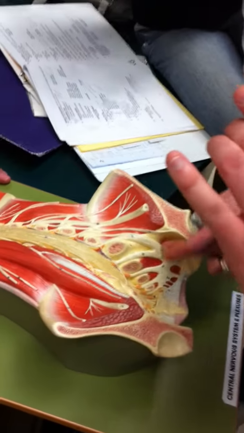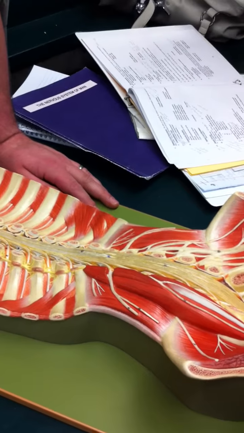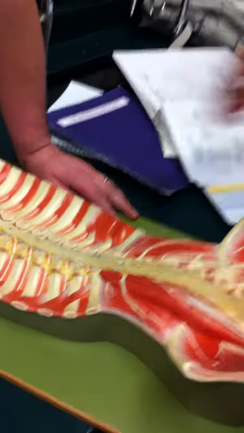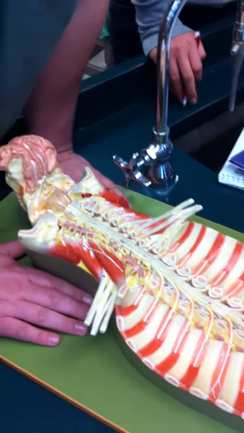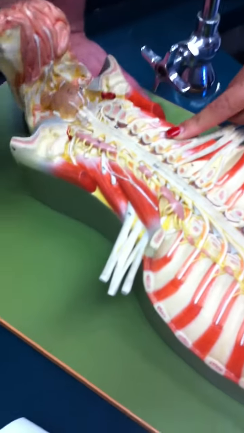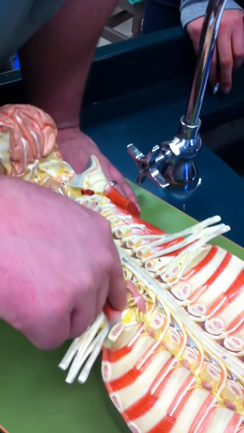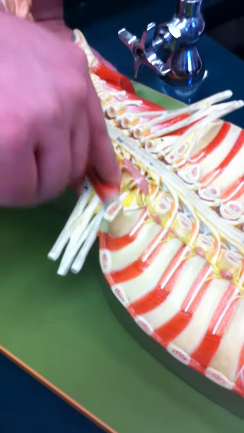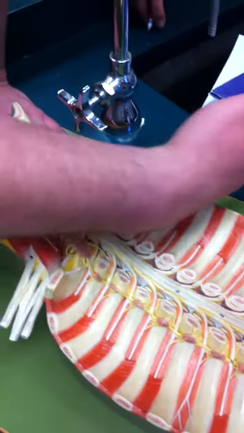Can you see the phrenic nerve on there? Where's the cervical plexus? Yeah, this is the cervical plexus. And where's the phrenic nerve? Just above your superior trunk. I think it's this one, if he's going to ask. It's the only one that's going to come down and hit your diaphragm.